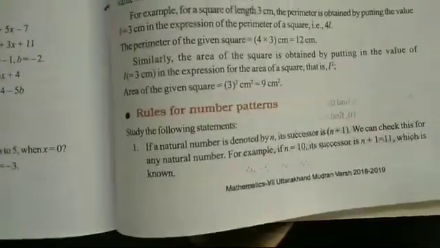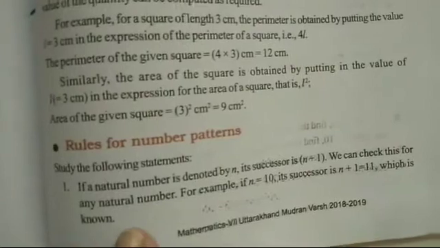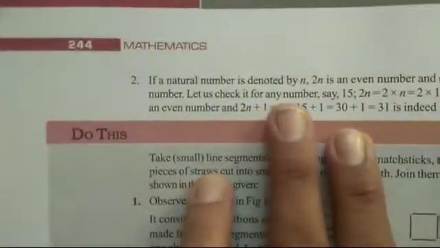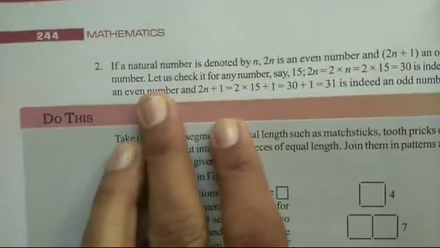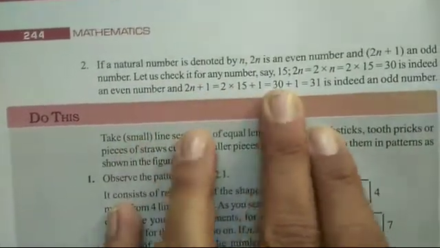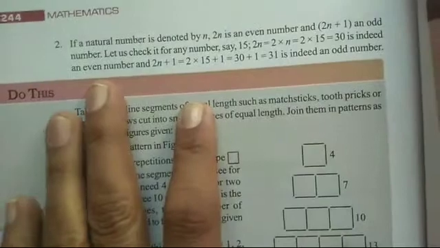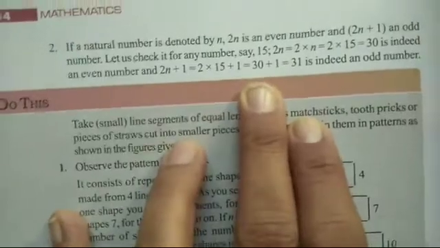Now the rule for number patterns. If a natural number is denoted by n, then the successor is n plus 1. If we check this for any natural number, for example, if n is equal to 10, its successor is n plus 1, that is 11, which is known. Likewise, if a natural number is denoted by n, 2n is an even natural number and 2n plus 1 is an odd number. Let us check it for any number, say 15. 2n equals 2 into 15 equals 30, which is indeed an even number. 2n plus 1 equals 2 into 15 plus 1, that is 30 plus 1, 31, which is indeed an odd number.